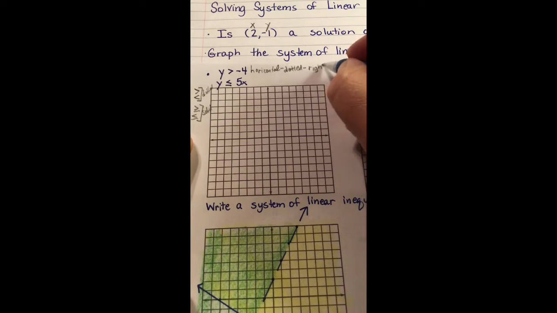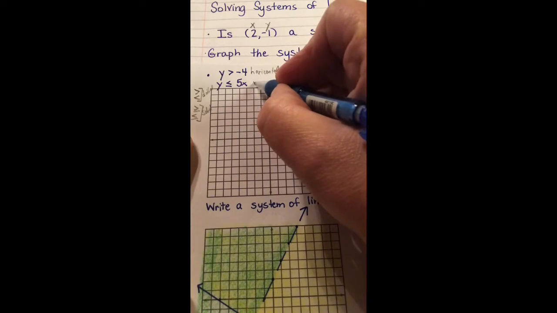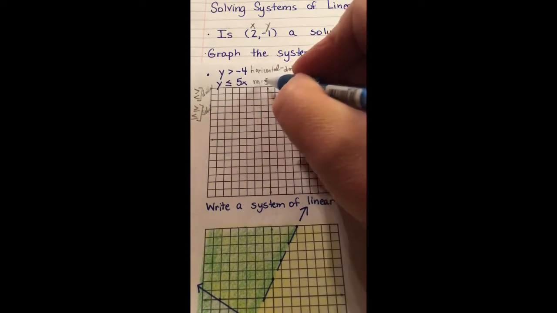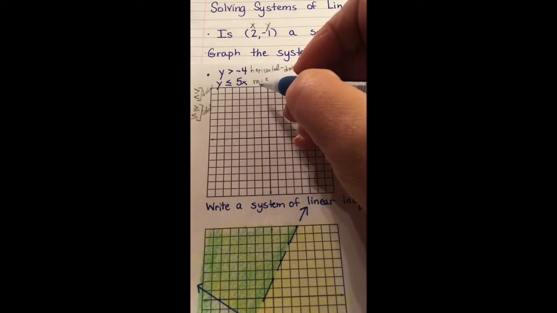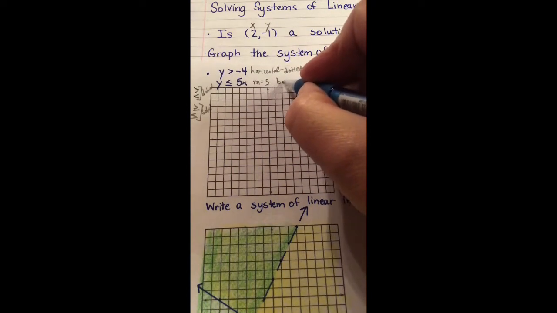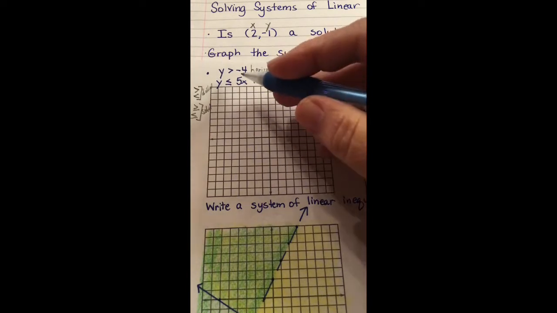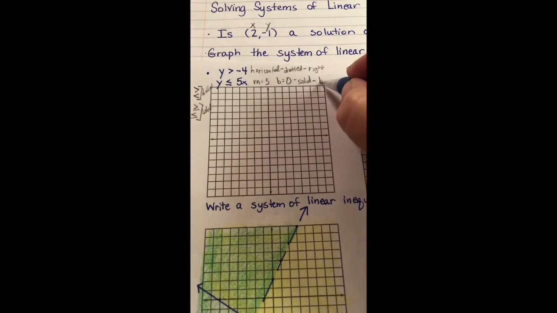Greater than -4, numbers to the right of -4 are greater than, so I'm going to shade to the right of that line. Then this line has a slope of 5 because it's in slope-intercept form. It has a y-intercept of 0. I'm going to have a solid line. And less than or equal to means I'm going to shade below that line.